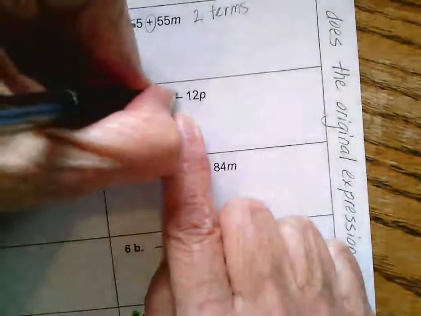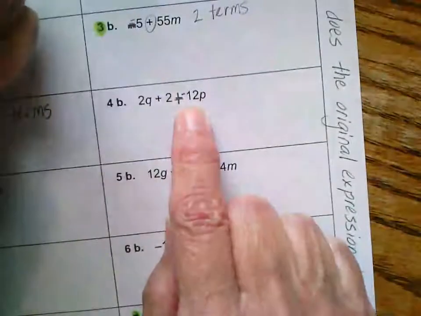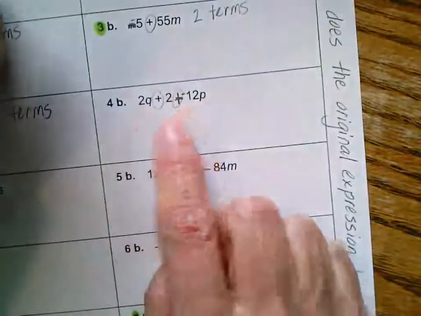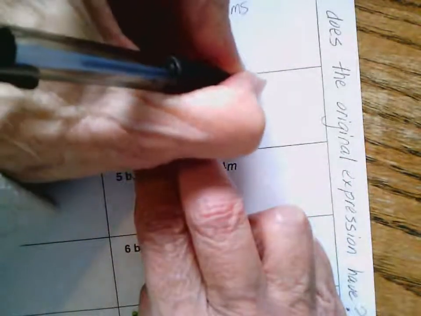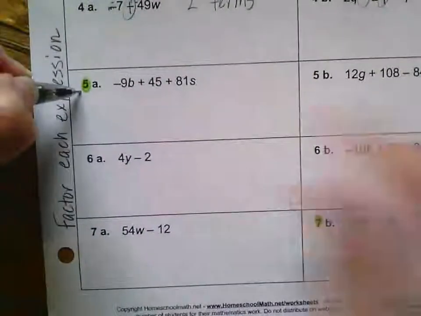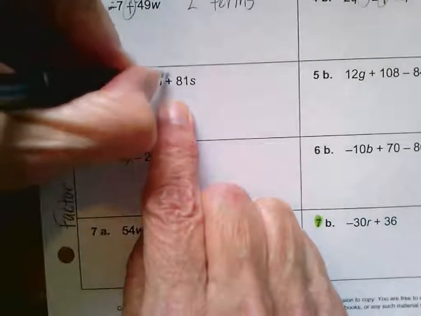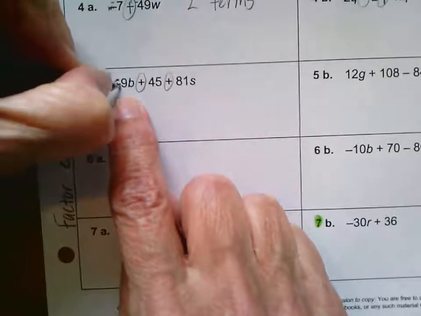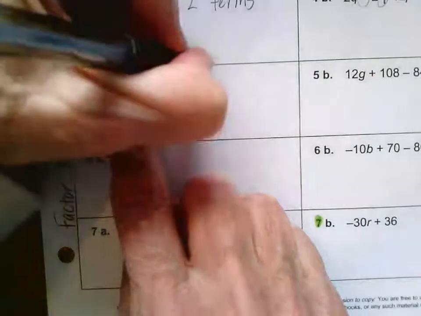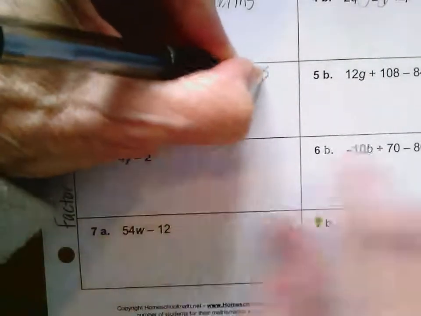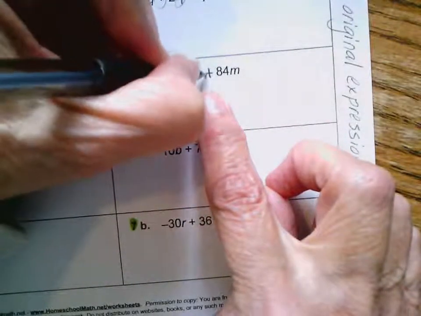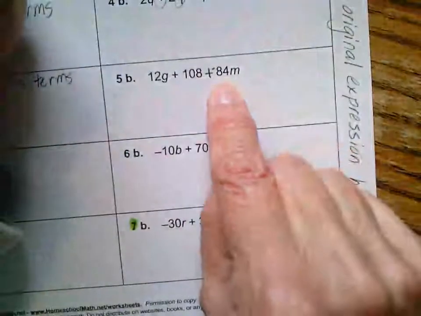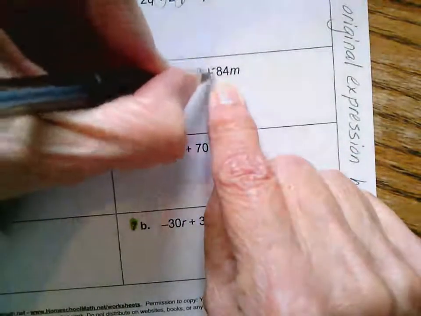I have 1 subtraction sign here, so I'm going to change it to addition, make that negative. I have 2 addition signs now, so I have 1, 2, 3 terms. This one has all addition signs. Remember, this is just a negative. So I have 1, 2, 3 terms. Change the subtraction to an addition and the following one to its opposite sign. Circle my addition signs. I have 1, 2, 3 terms.